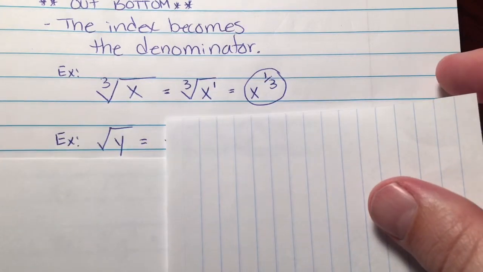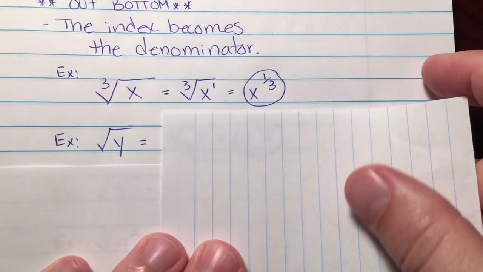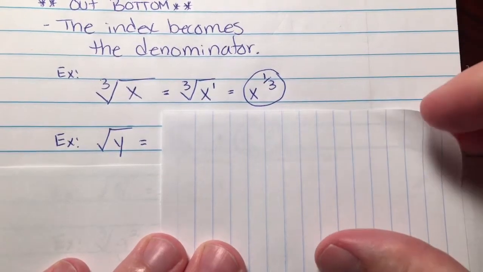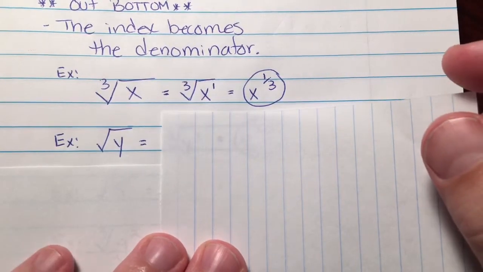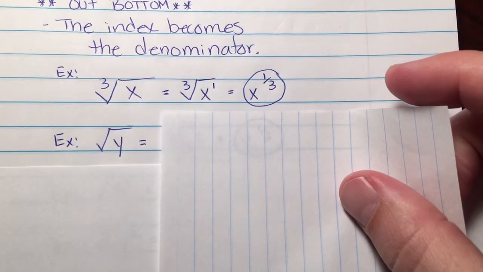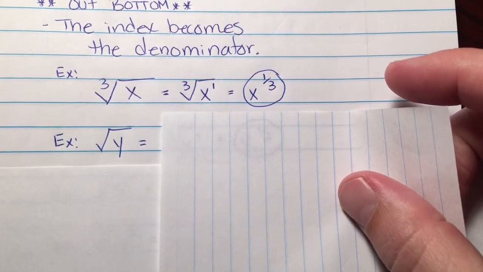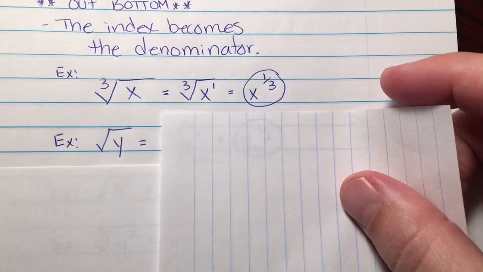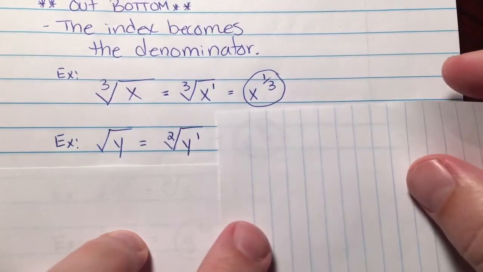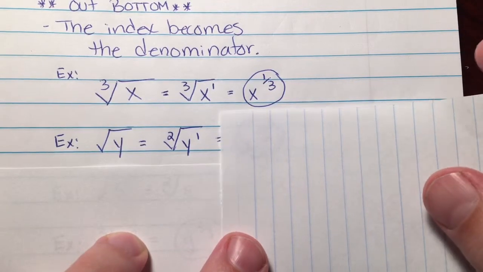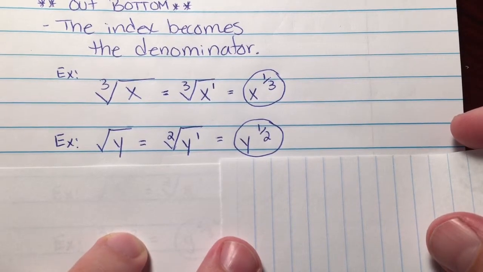Next example. Square root of y, radical y. First, got to figure out what the two numbers are that we're using. Remember, in a square root, if you don't see a number out there for the index, what is it? It's a 2. If you don't see an exponent on the inside, what is it? It's a 1. So we go ahead and put our 2 and our 1 out bottom. Outside number goes on the bottom. Y to the 1/2.